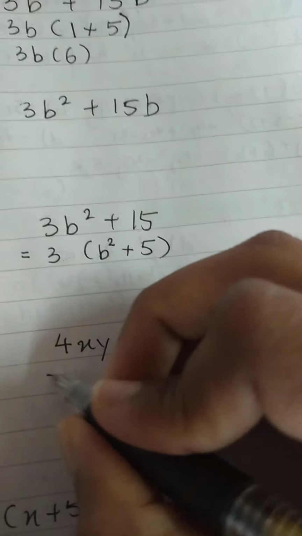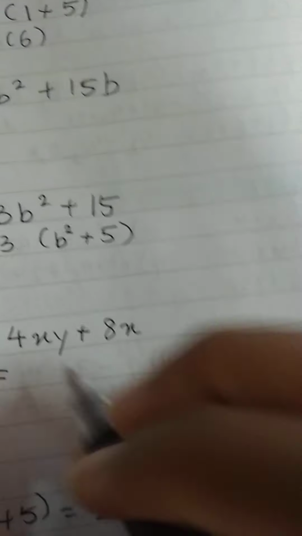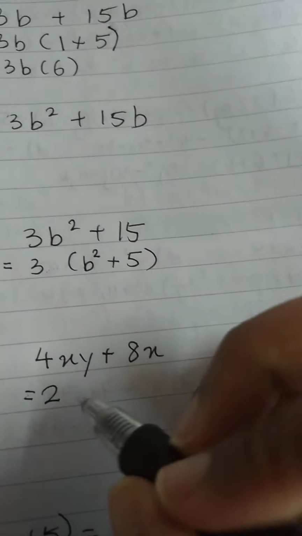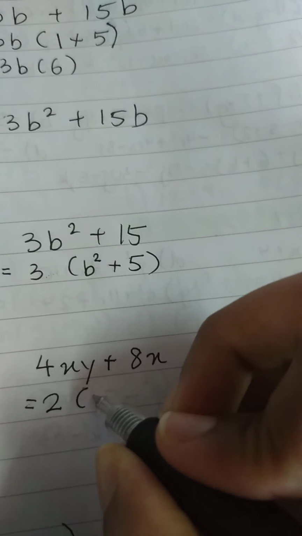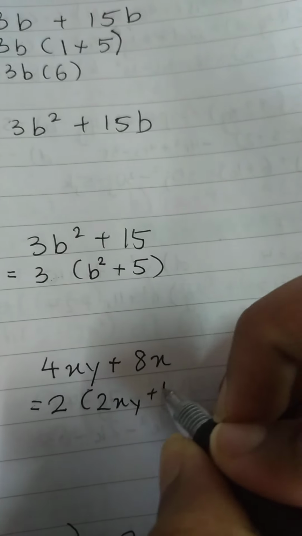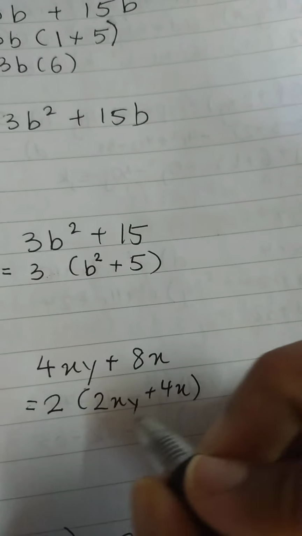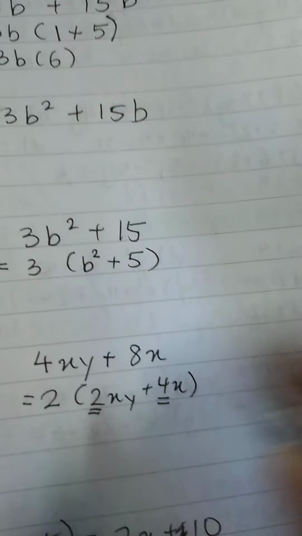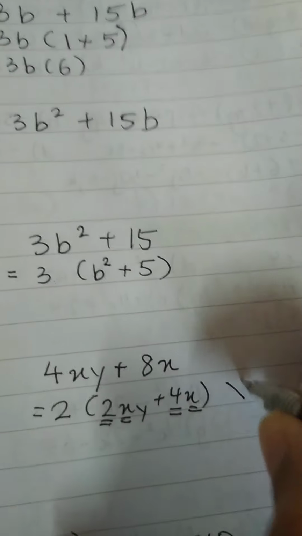Okay? And now, this last question is 4 and 8. What some people do is they take out 2 because both can be divided by 2. Then they will say 2(xy plus 4x). But this is still not the correct answer because you can still factorize 2 and 4. You can still factorize x. So this is wrong.